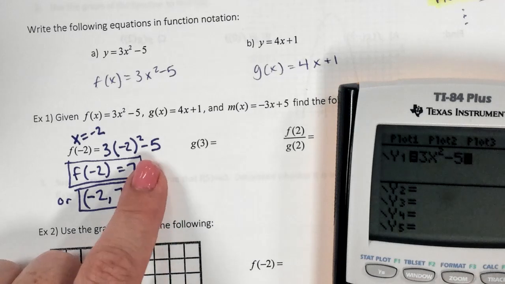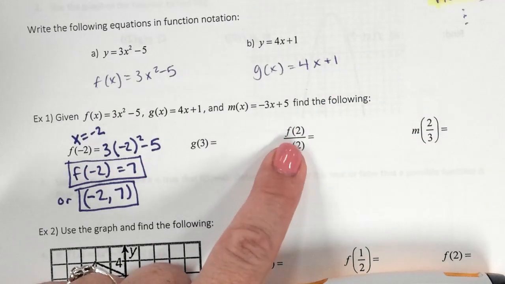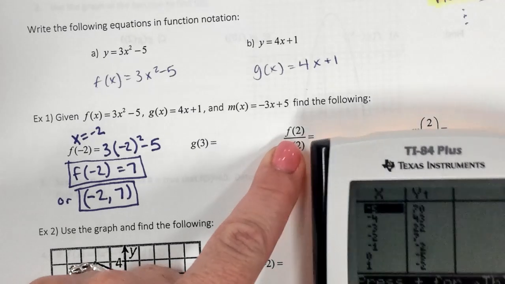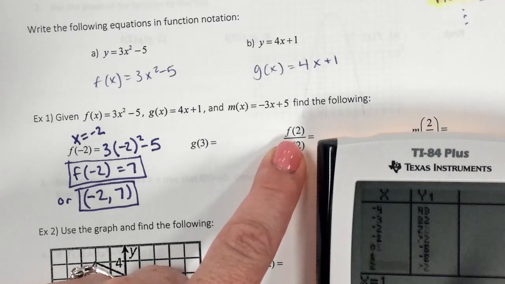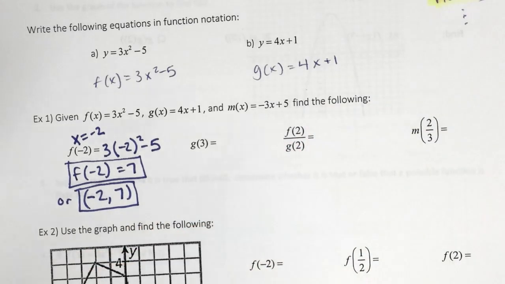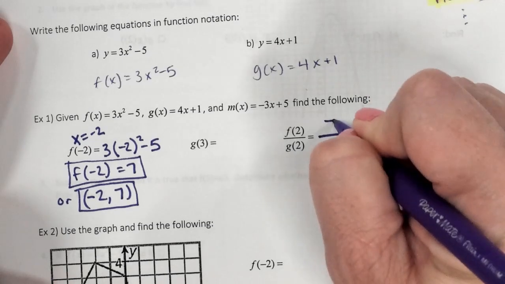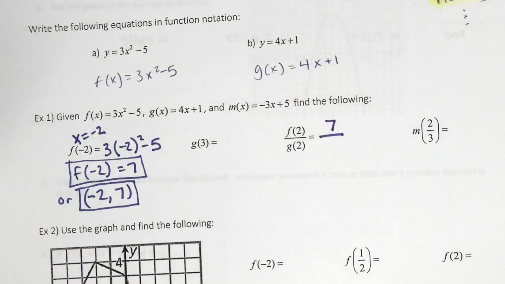Okay, so I can press second graph. And which other one uses f? Well, this one has f of 2. So I'm going to go to positive 2. And what does it equal? 7. Any questions with that?